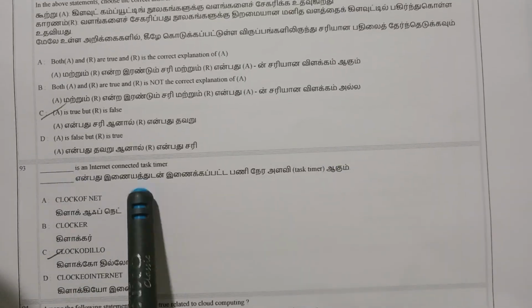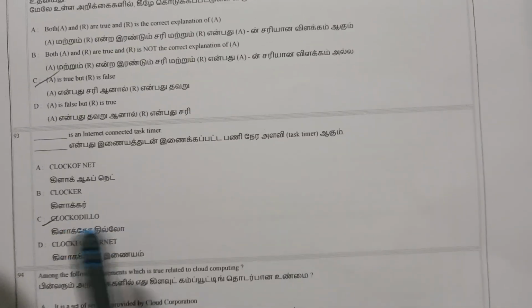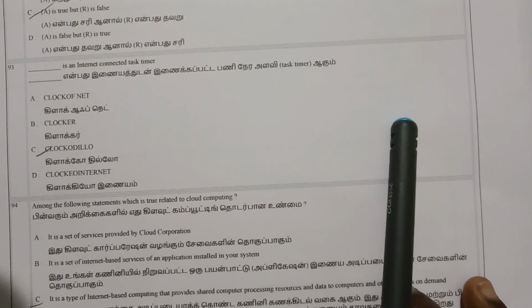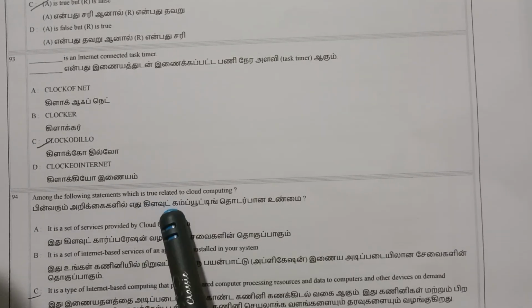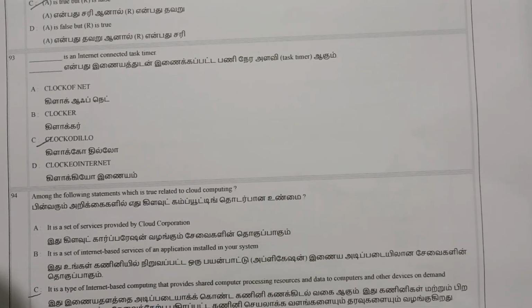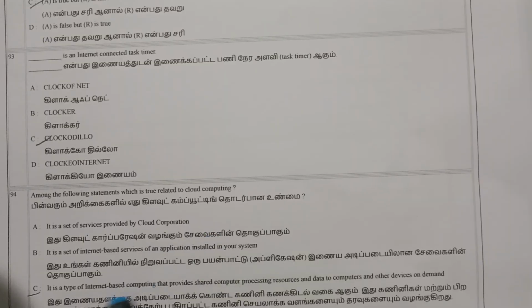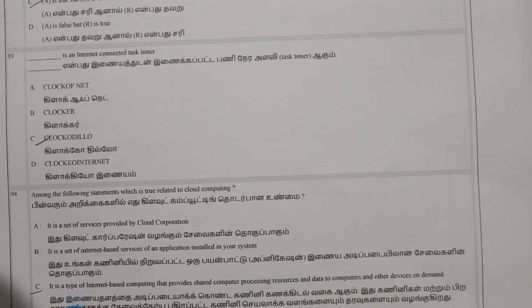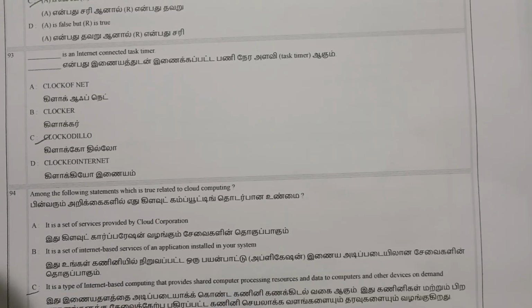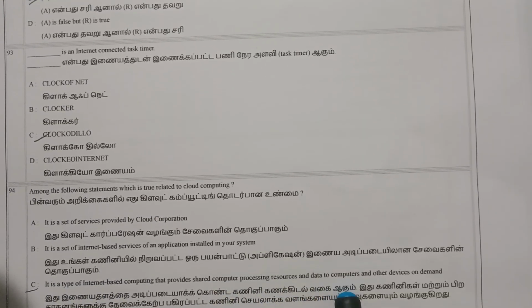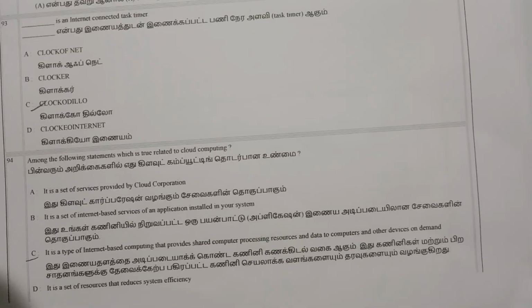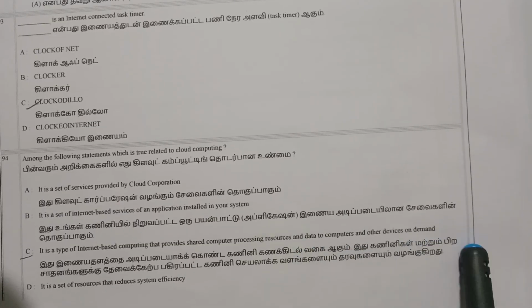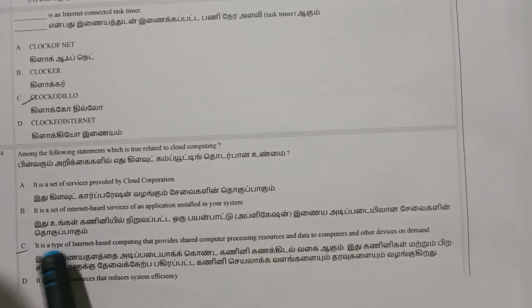Question number 93. Which is an internet connected task timer? Clockadillo is the internet connected task timer. Question number 94. Among the following, which is true about cloud computing? It is not a set of services provided by a cloud corporation, nor an application installed in your system. It is a type of internet-based computing that provides shared computer processing resources and data to computers and other devices on demand. So the key words are shared computer processing and resources on demand. So it is cloud computing, option number C.